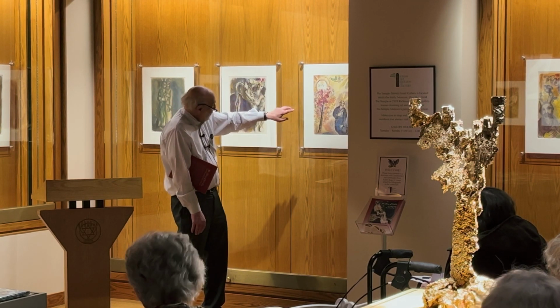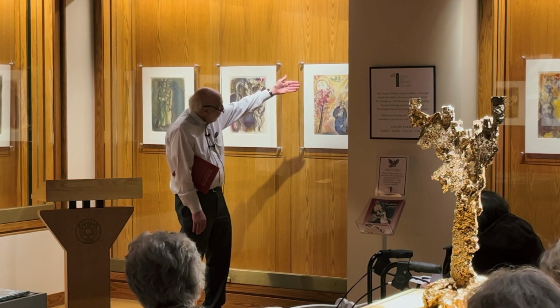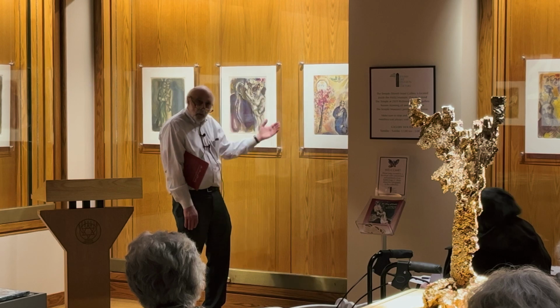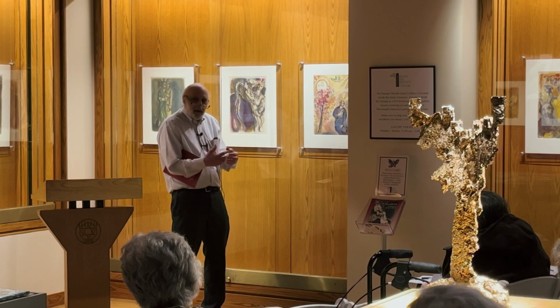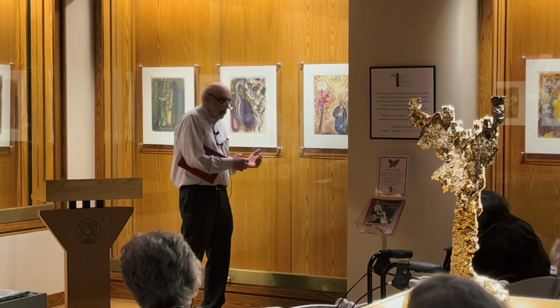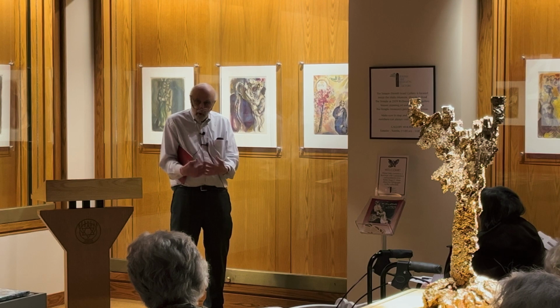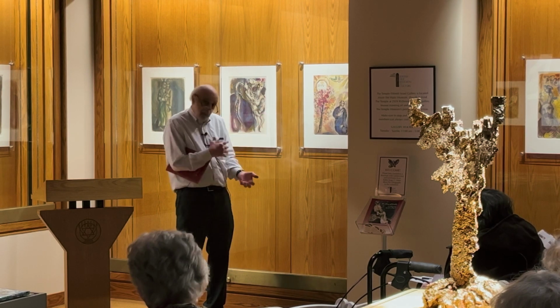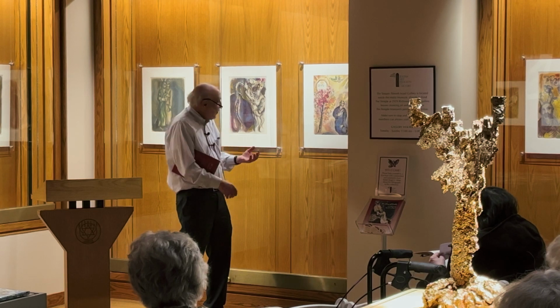Notice here, this is a good example of the horns merging with the revelation. So that suggests the interpretation where these are not horns, but these are elements of the connection, not only between Moses and the revelation, but between heaven and earth, that the one penetrates the other.